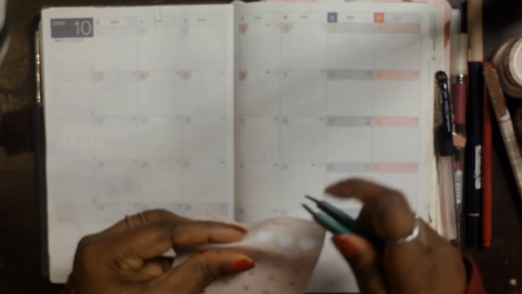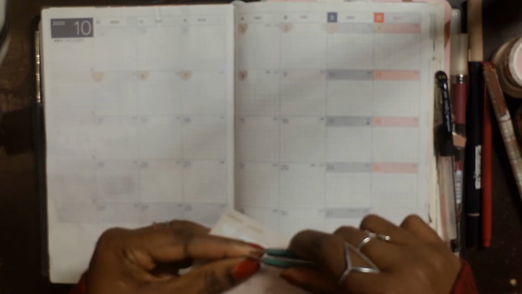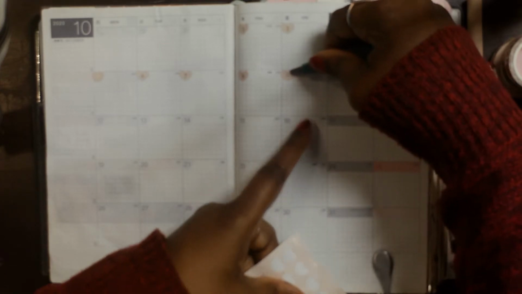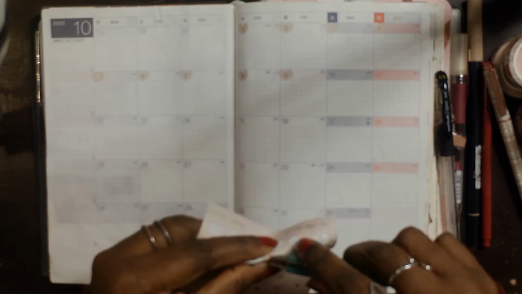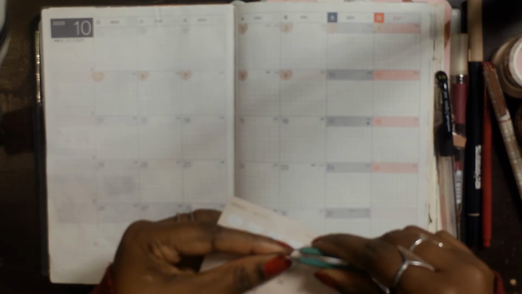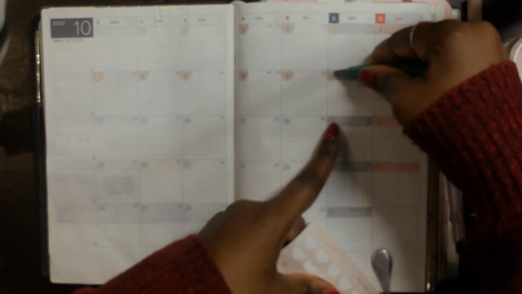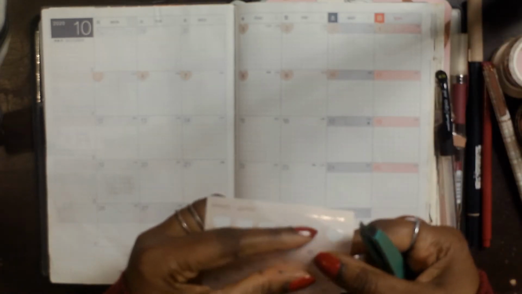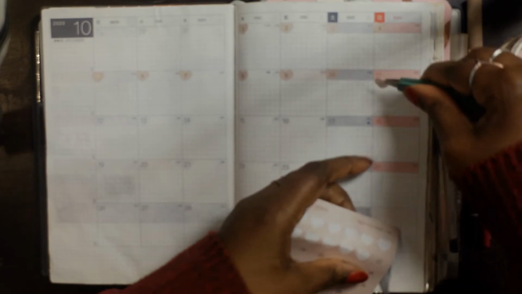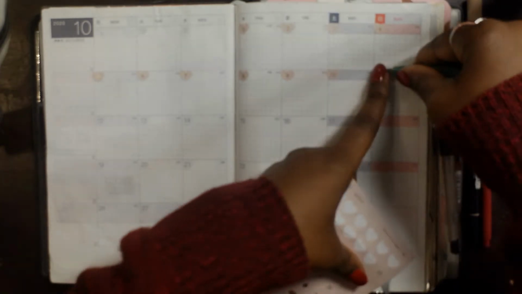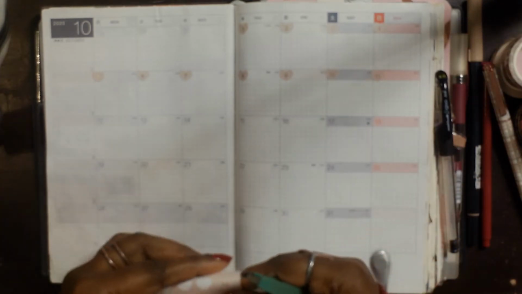I use the daily section primarily as a catch-all notebook, or you might even consider it a commonplace notebook, because I just put things in there: notes, sometimes quotes. I have a separate book that I use for memory keeping and things of that nature, but occasionally I'll include some things that I really want to highlight there as well.